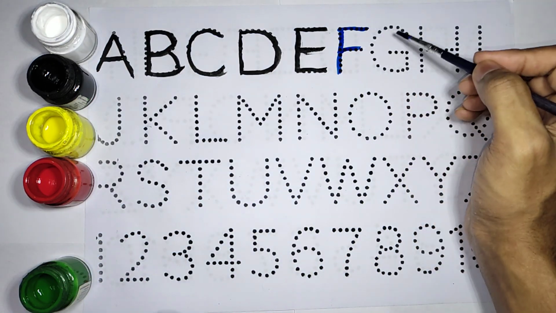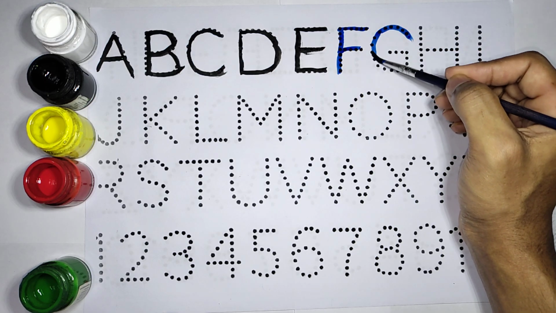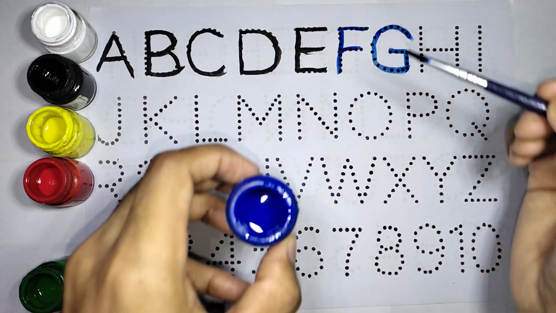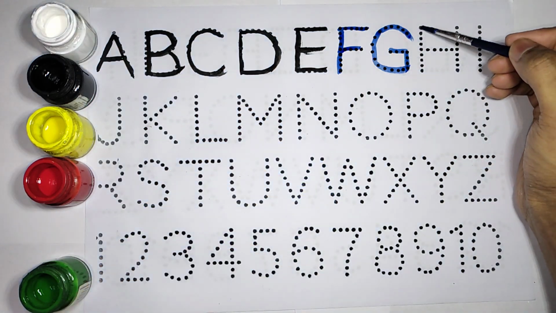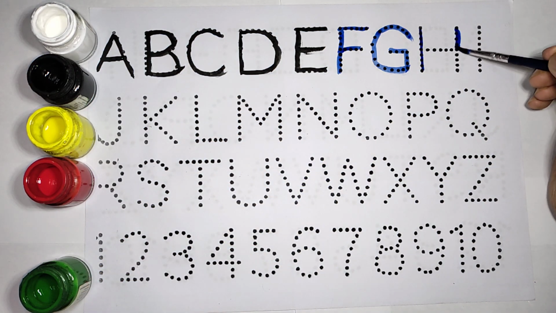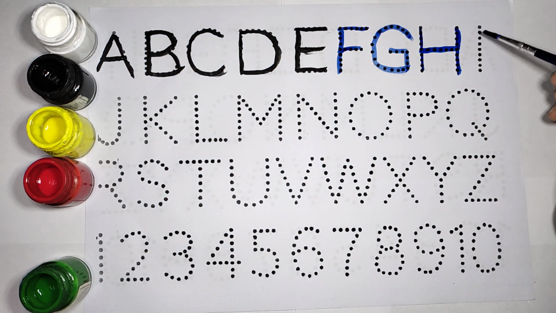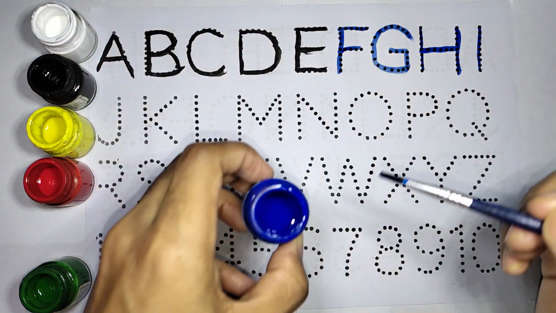F for fish, F for fan. And the next one is G. G for goat. Kids, we again use blue color. Now we draw H. H for hand. And the next one is I. I for eyes.